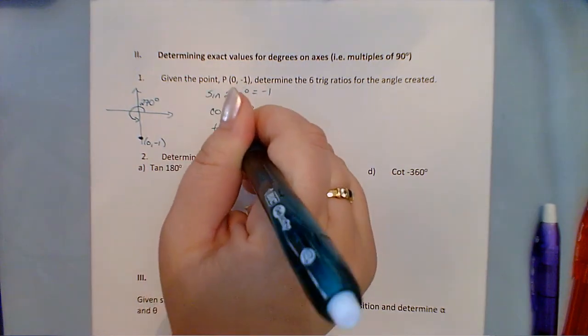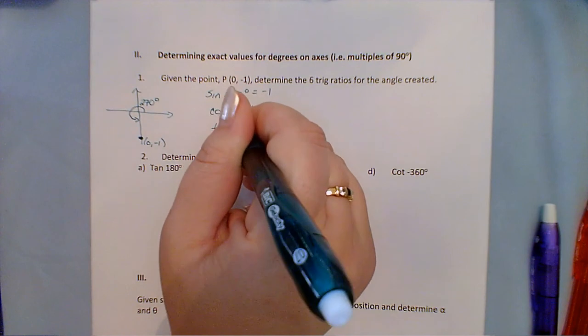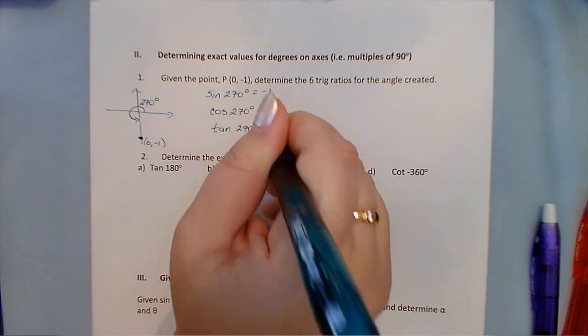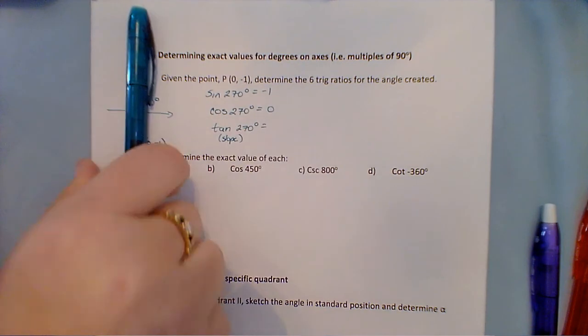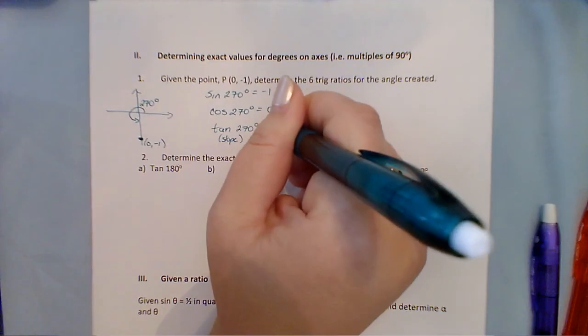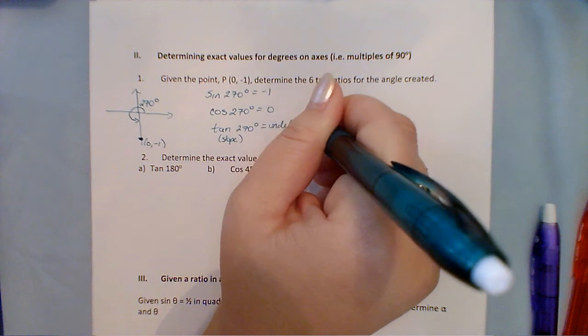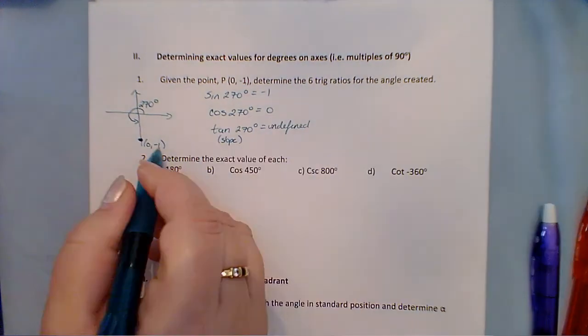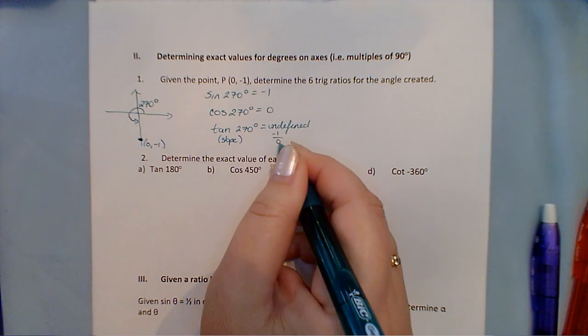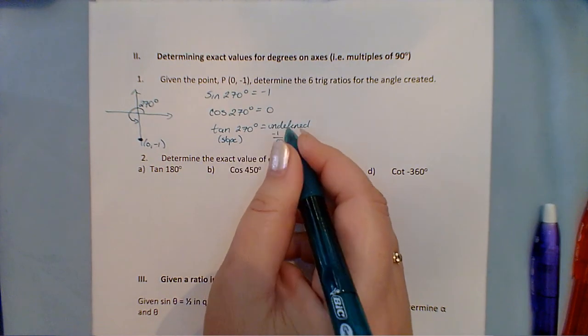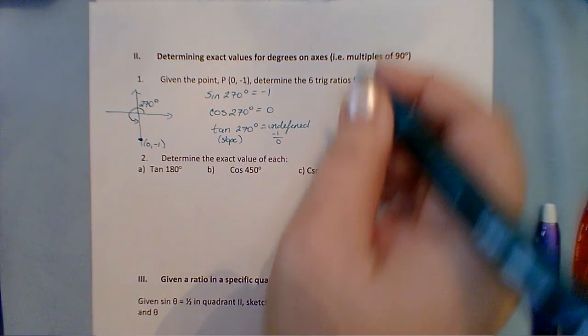Now this is where it gets interesting. Tan 270 is slope. Now the slope of a vertical line is undefined. So that's the way you would say it. It would be -1 over 0, and you know that you can't have 0 on the bottom of a fraction. So because it's undefined, that's the way we leave it.